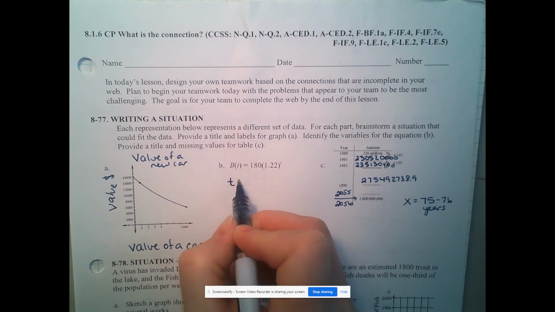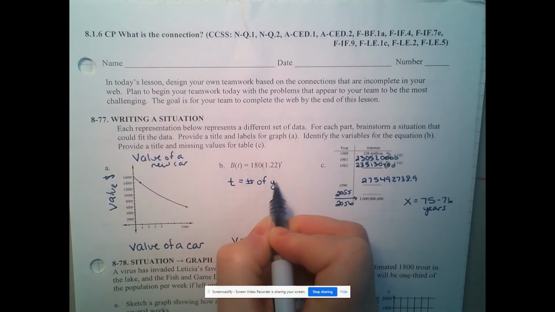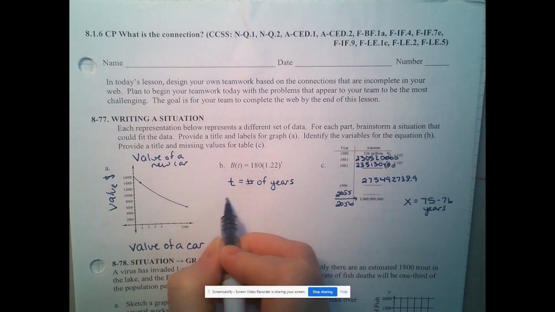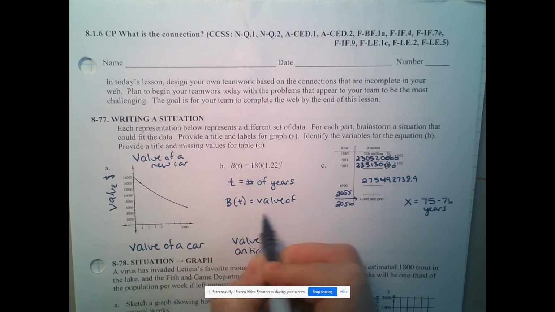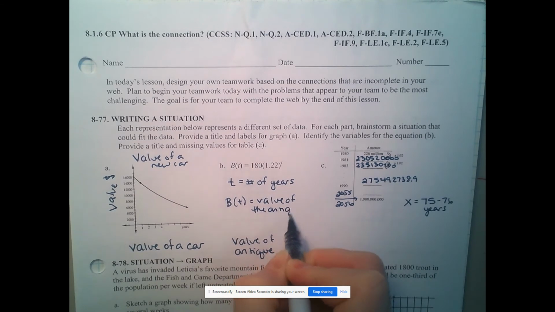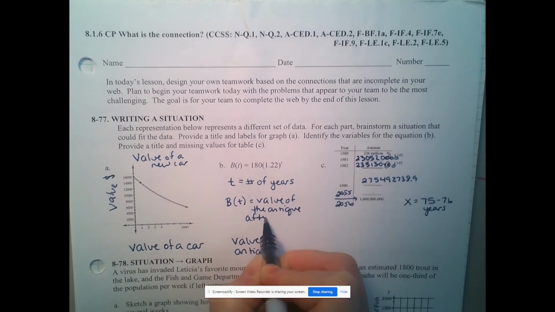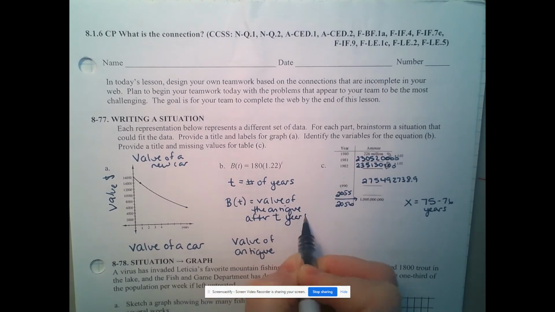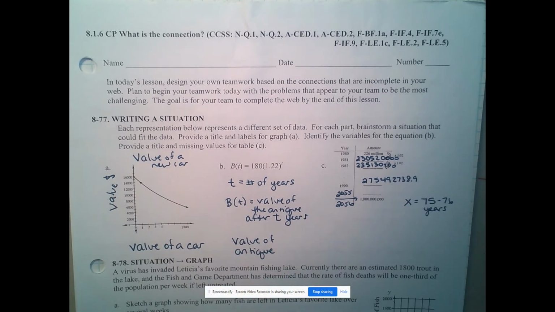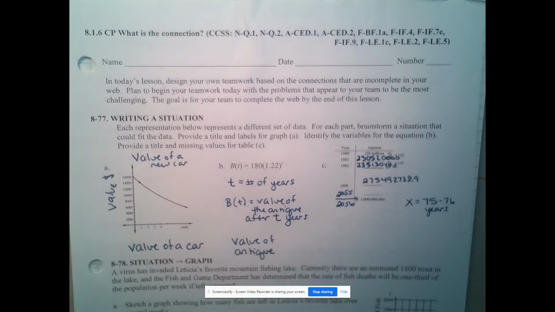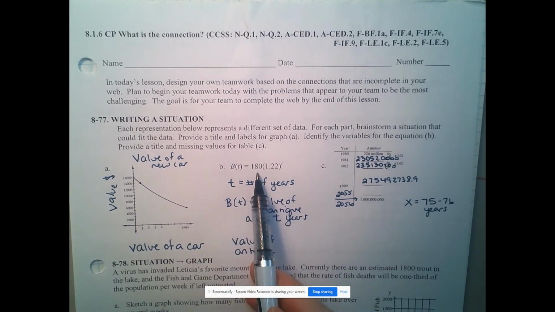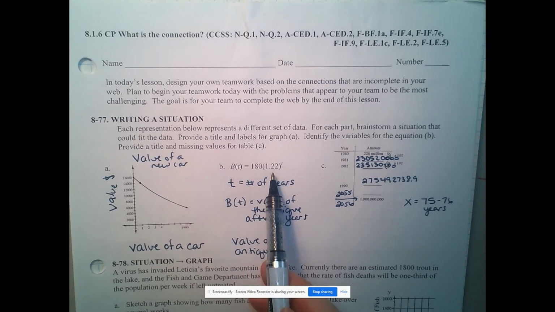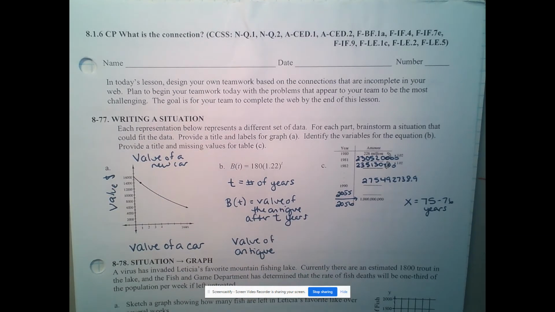If that's the case, T would be number of years. And B of T might be the value of the antique after T years. Now, you didn't have to have the same example as me, just one possibility. By looking at the numbers and saying, what is something that's possible? What has a possible starting value of 180? What has a possible increase of 22%? A bank account just didn't make sense on that one.